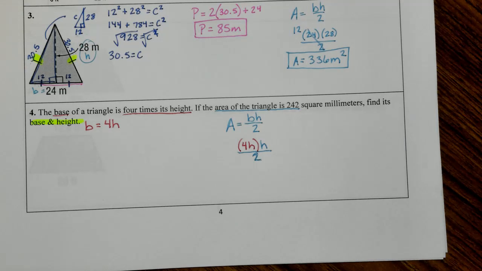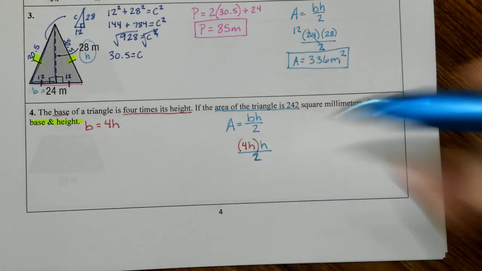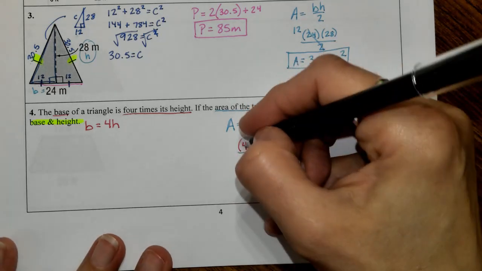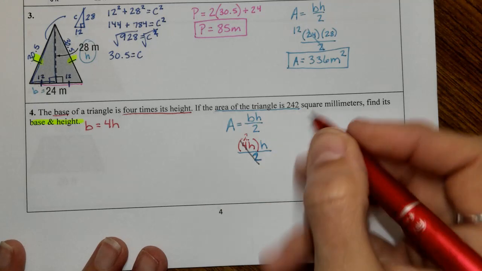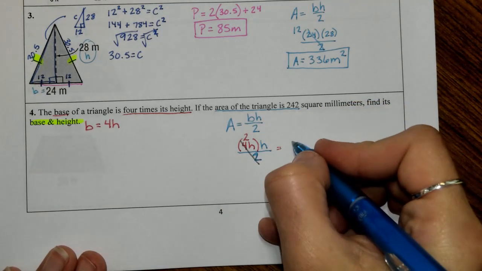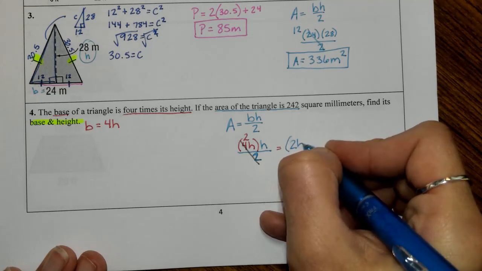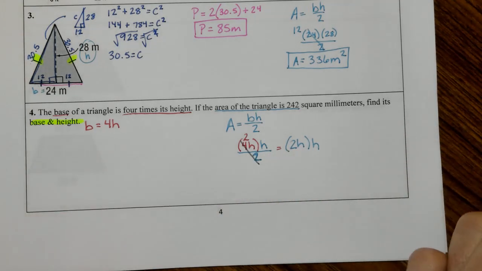Now, a couple options. You can go ahead and cancel this out, divide the 4 by the 2. I'm going to go ahead and do that. So now I have 2h times h, okay? We have the 2h times h. The denominator's gone because I divided this.